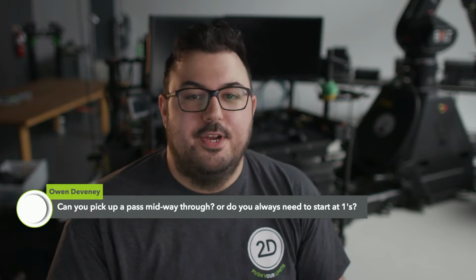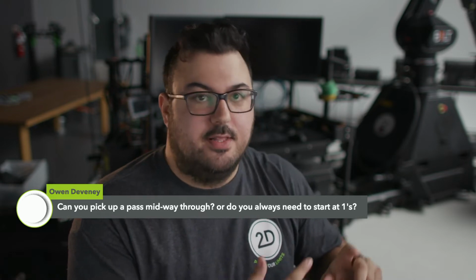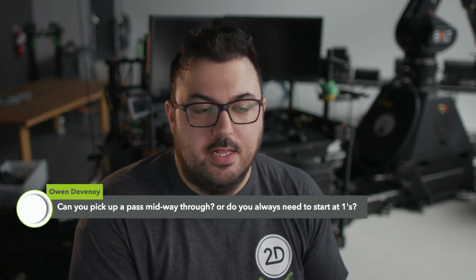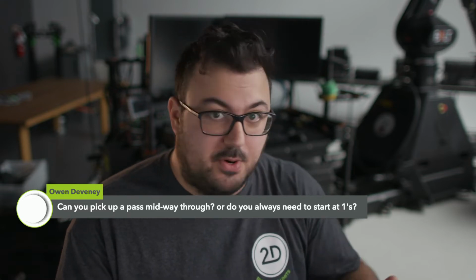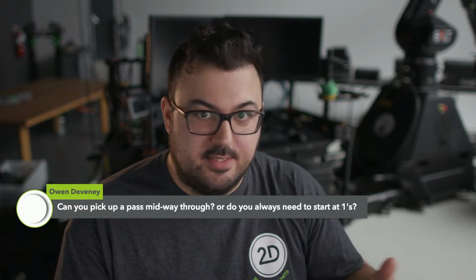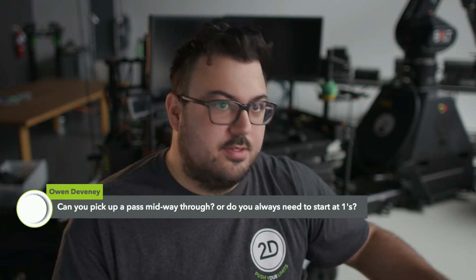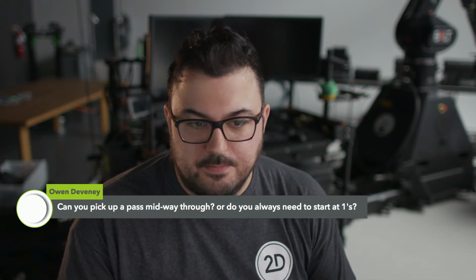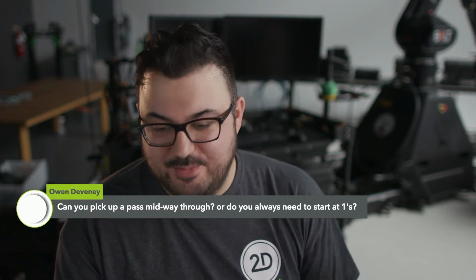Yes, actually, that's a very good question. The question is if we can shoot things midway. That's part of the thing we're going to try and demonstrate in a moment or two. So yes, the answer in short is we can do part runs, and the camera stays synced, which is nice because otherwise it wouldn't work. And we will demo that soon.